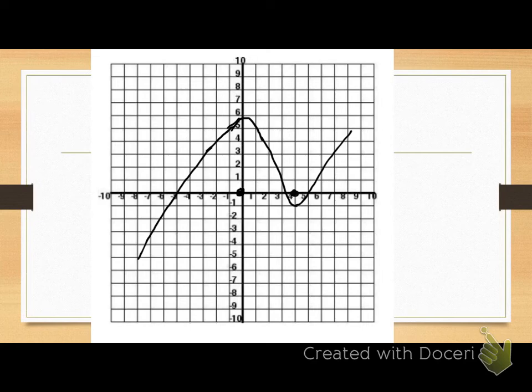Let's look at our third characteristic. f of x, what do we treat f of x like? Y. So our y values are greater than 0 when x is between -2 and 3, and when x is greater than 5. So my y values need to be greater than 0, aka my graph needs to be above 0 between -2 and 3.